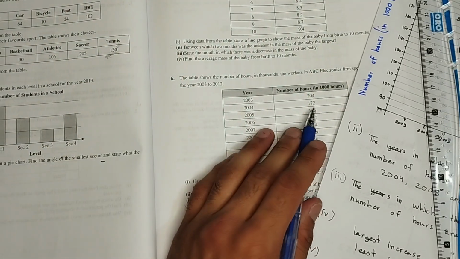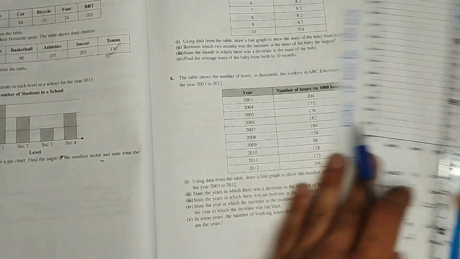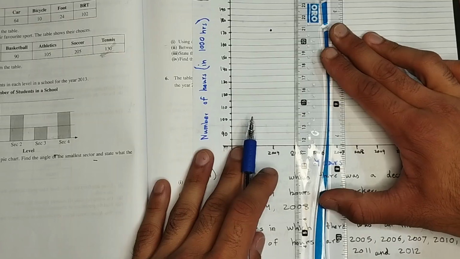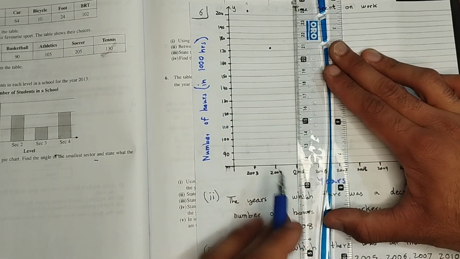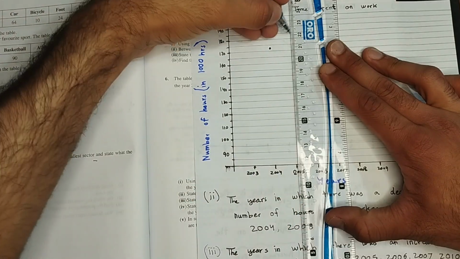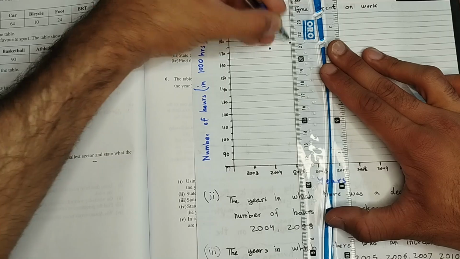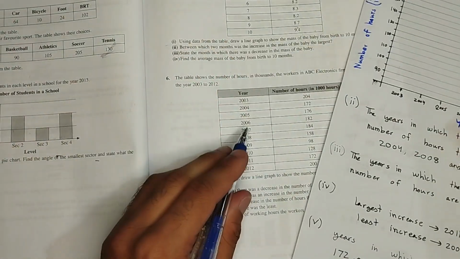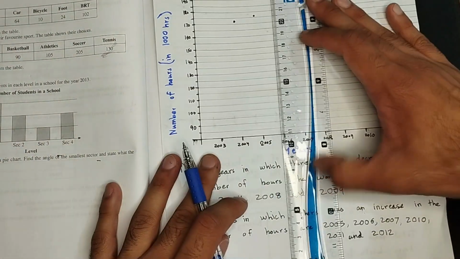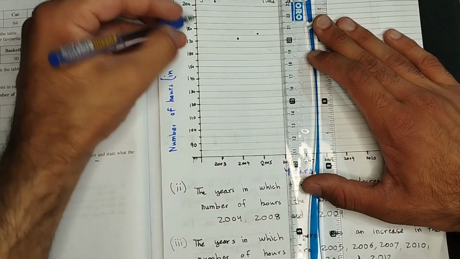Okay, this was 172. Now next one is 176. Okay, so the fifth one, 2005, is going to be 176. So take our rulers and go all the way up to 76. Then for 2006 it is 182.